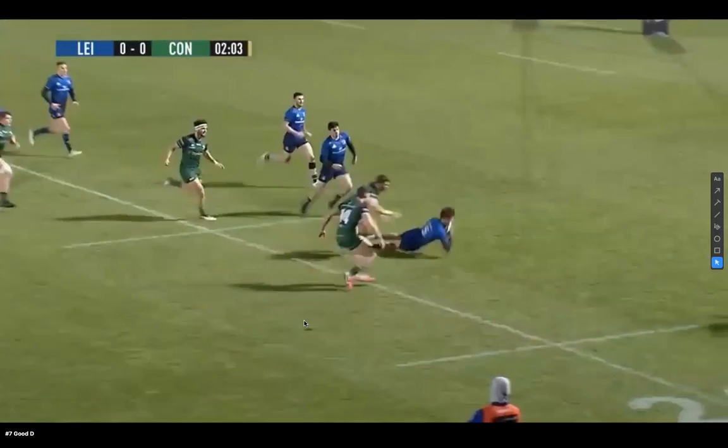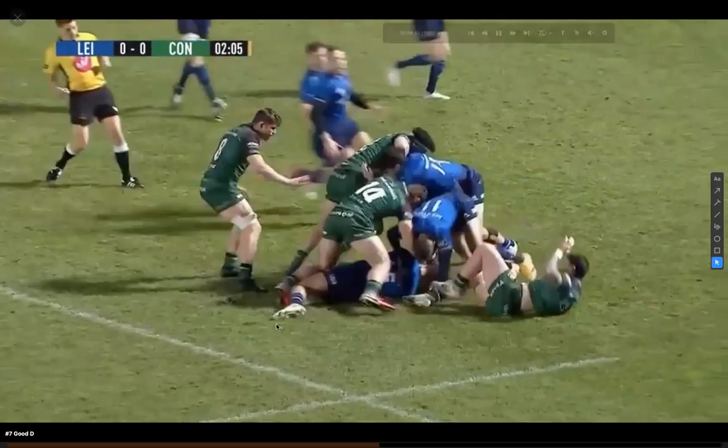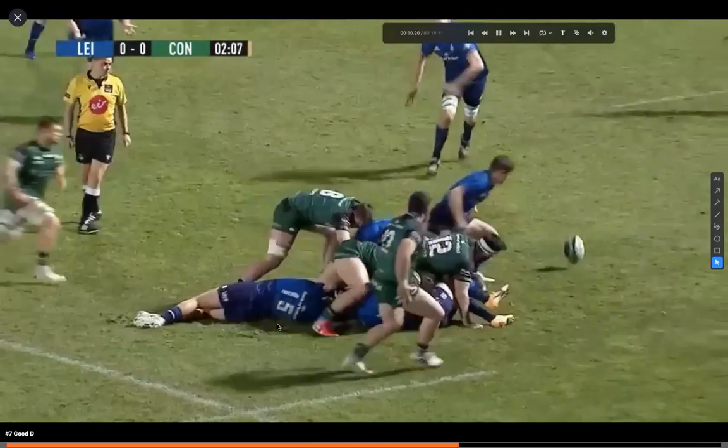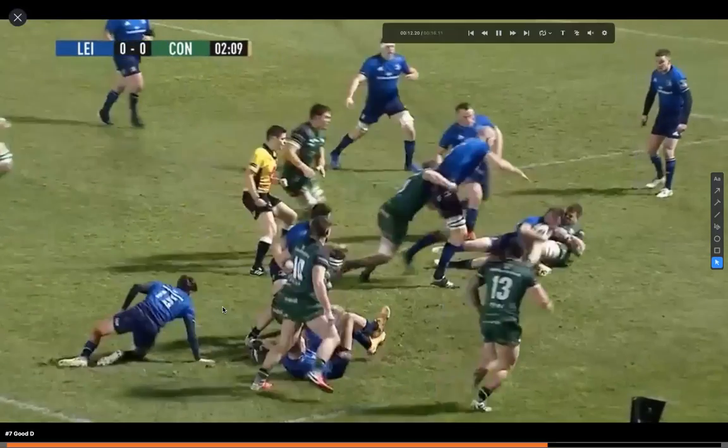Their shoulders stay square up the pitch for nearly all of that clip. And that's just really good hard work. And that's how we hunt and hunt together, okay?